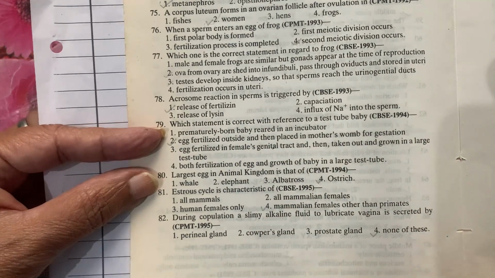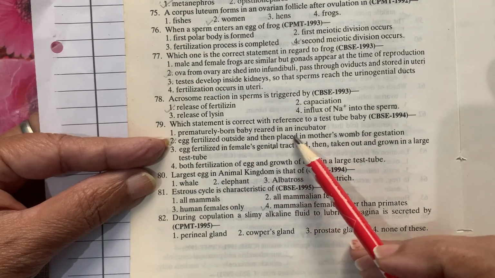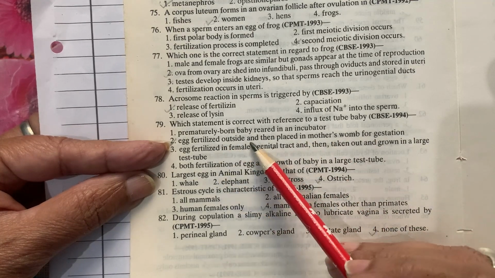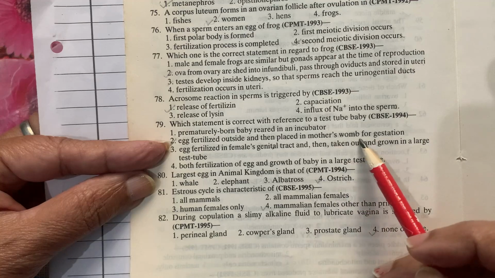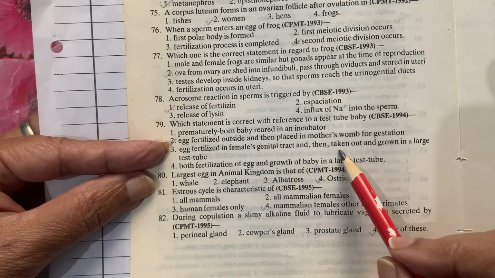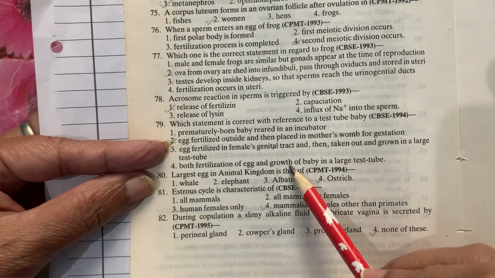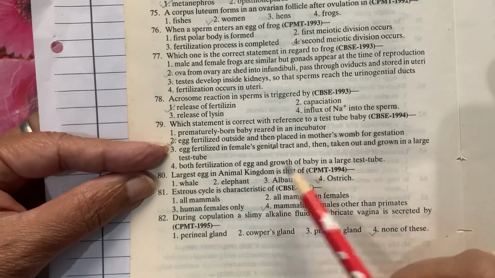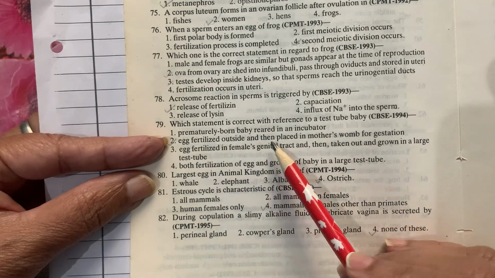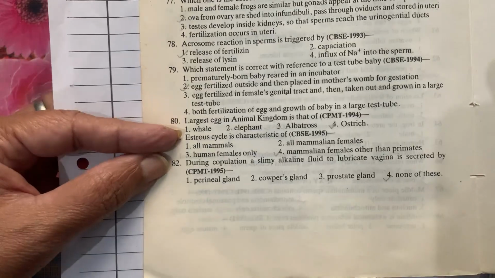Which statement is correct with reference to a test tube baby? Prematurely born baby reared in an incubator; egg fertilized outside and then placed in mother's womb for gestation; egg fertilized in female's genital tract and then taken out and grown in large test tube; or both fertilization of egg and growth of baby in the large test tube. Second, egg fertilized outside and then placed in mother's womb for gestation is the correct option.